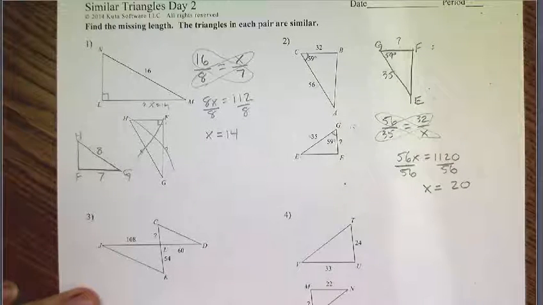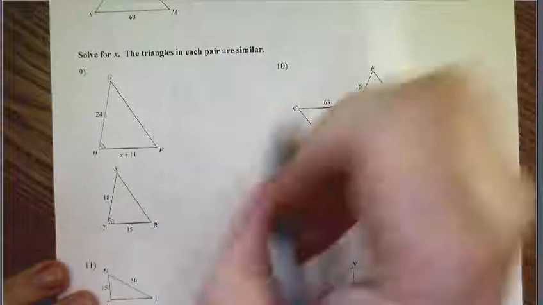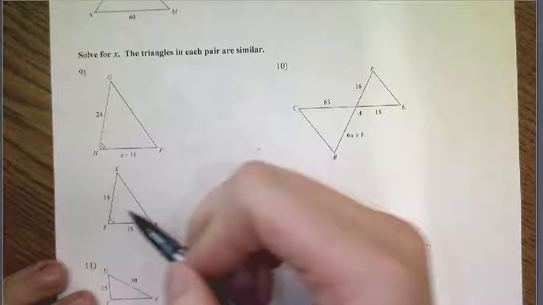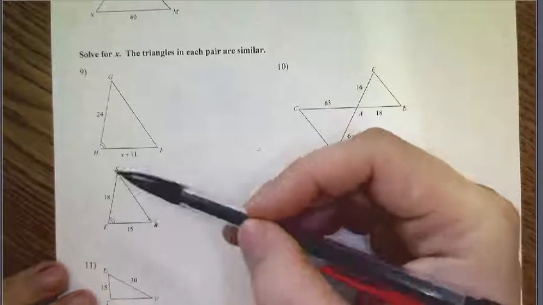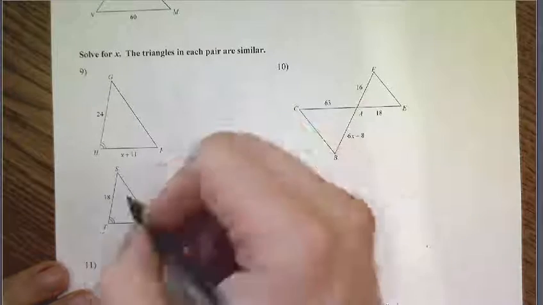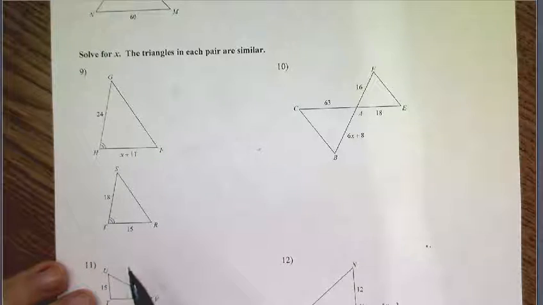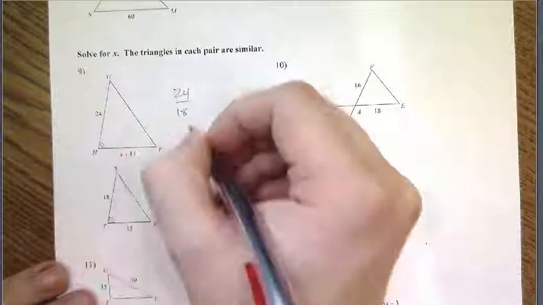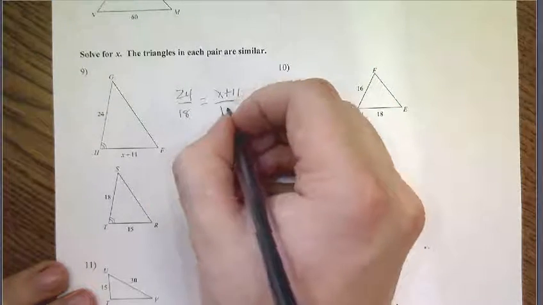Now I want you guys to turn to number 9, and I want you to solve for x on this one. What we're given right here, you'll see these two arcs. Just as a reminder, that means these two angles are congruent. Again, the lengths are different, but the angles are telling us that they are congruent. So I'm going to set up a proportion. There's nothing I need to change because these are also in the same spot. I'm going to set up a proportion of 24 over 18 equal to x plus 11 over 15.